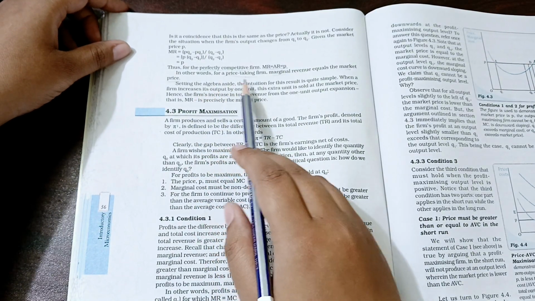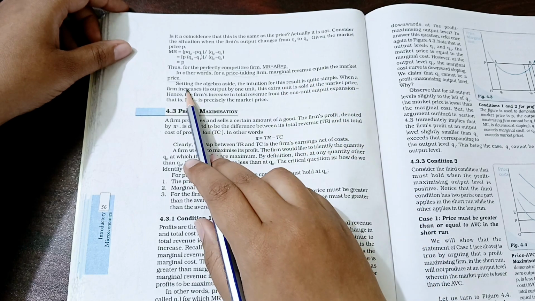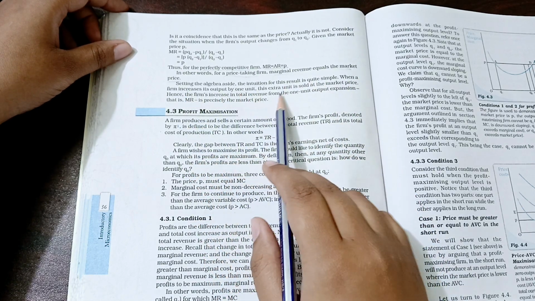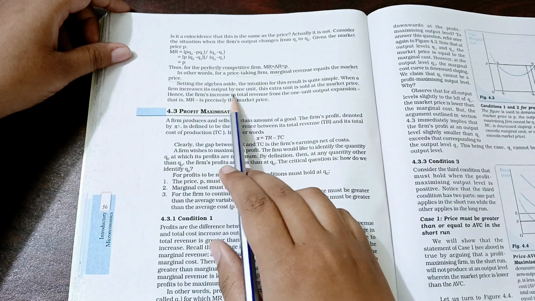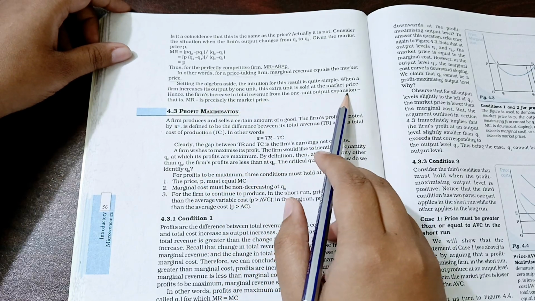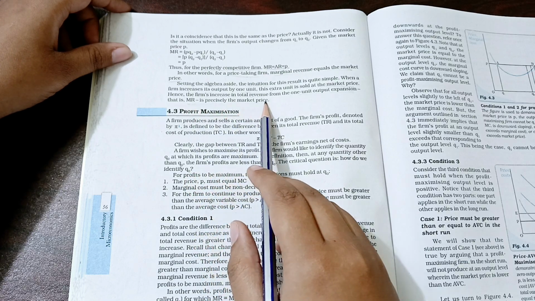Setting the algebra aside, the intuition for this result is quite simple. When a firm increases its output by 1 unit, this extra unit is sold at the market price. Hence, the firm's increase in total revenue from 1 unit output expansion, that is MR, is precisely the market price.